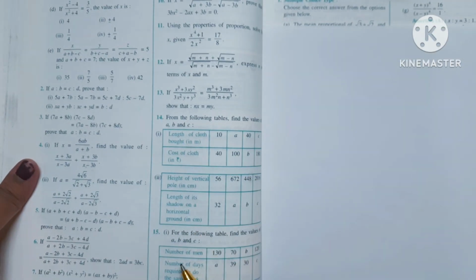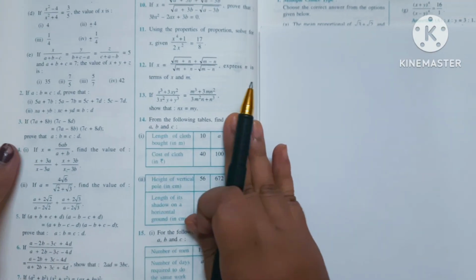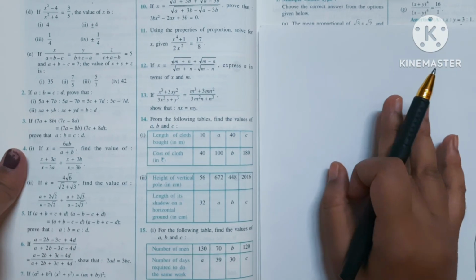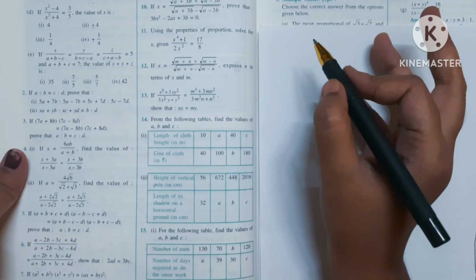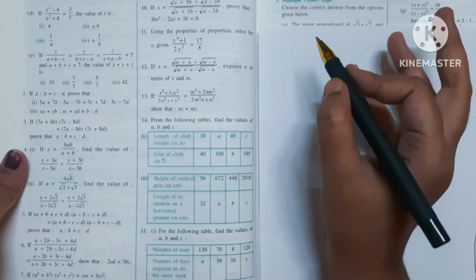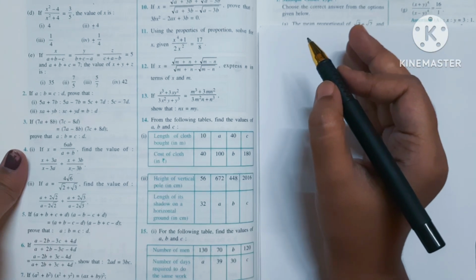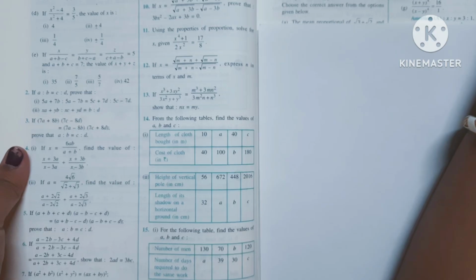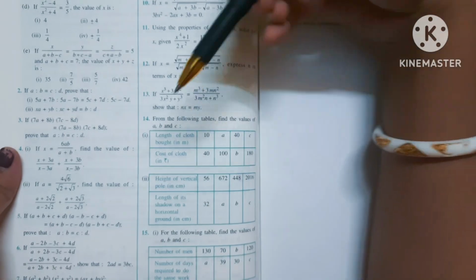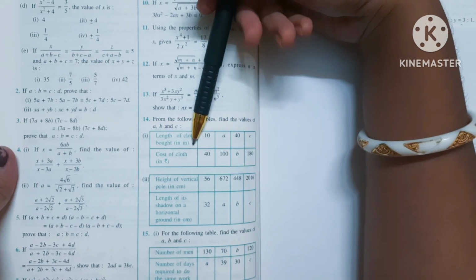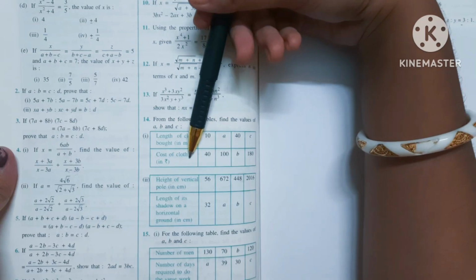Question number 14 and 15 are questions of variation. Now what do you mean by direct variation and indirect variation? Suppose you have two variables. See the first example: one is the length of cloth and another one is the cost of cloth.